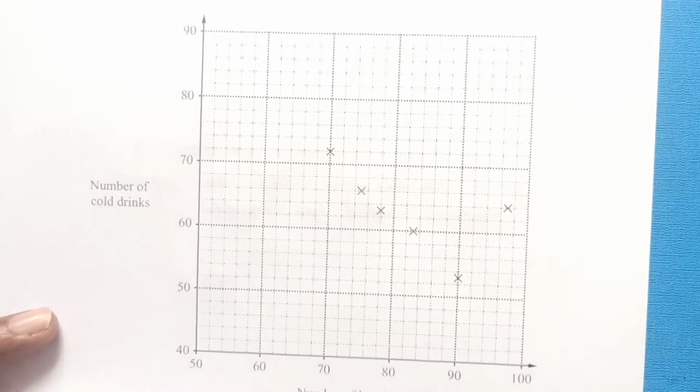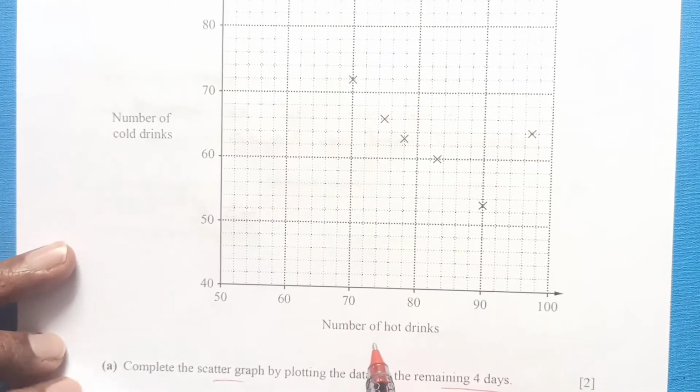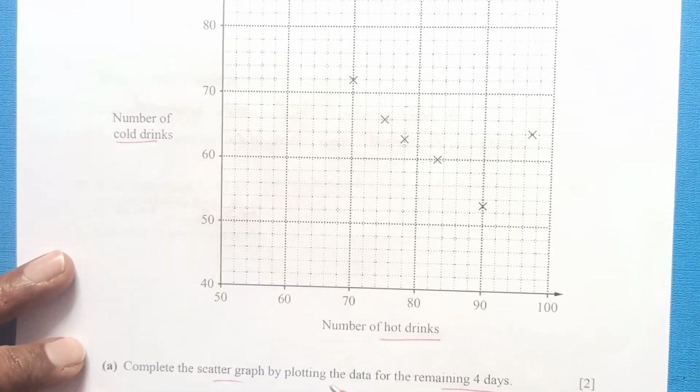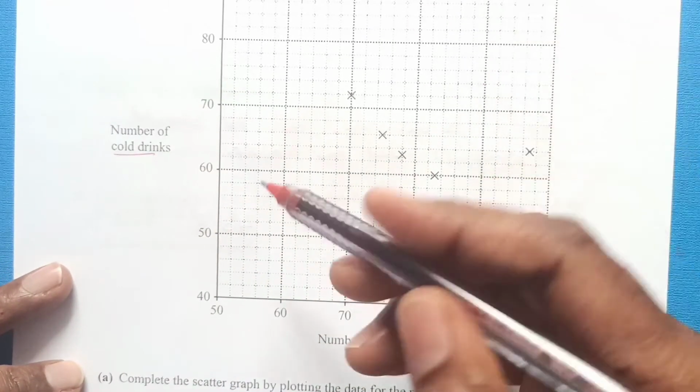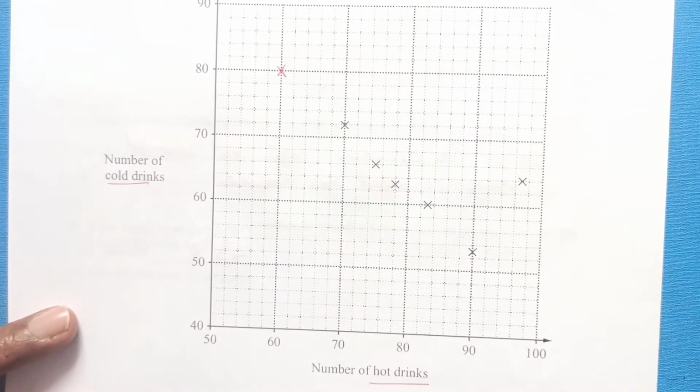Hot drinks is 60. Hot drinks is this one here. These are hot drinks this side, and with this side we have cold drinks. Hot is 60 and 80. So this is 60 and 80. We will have this point here.